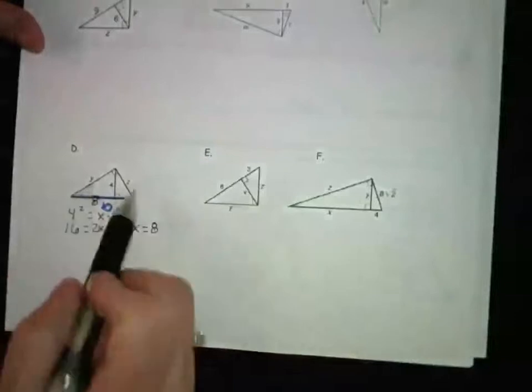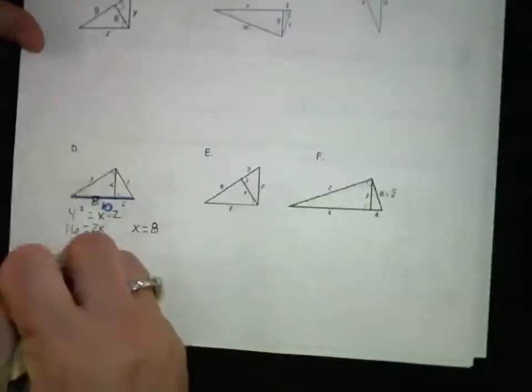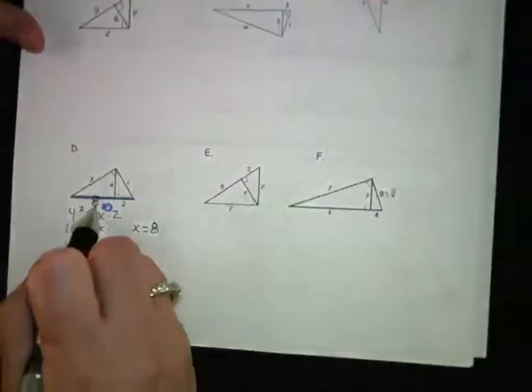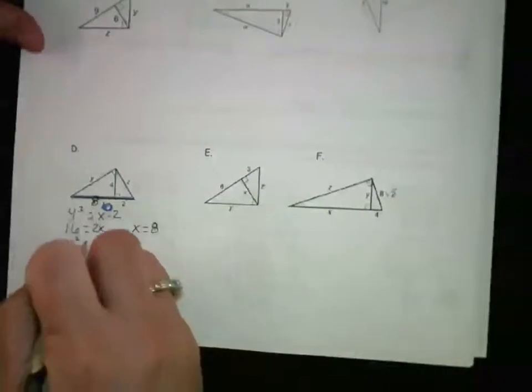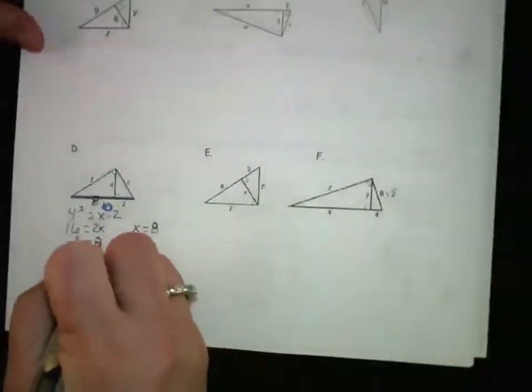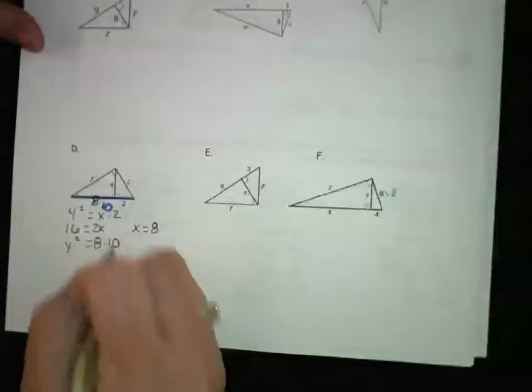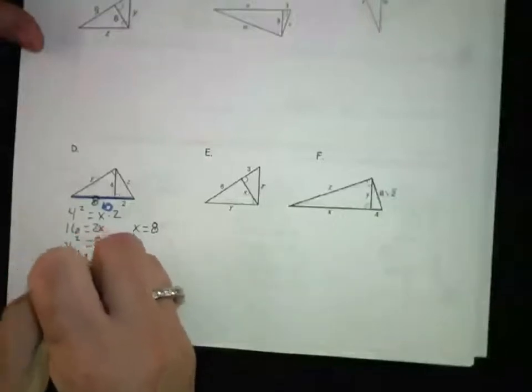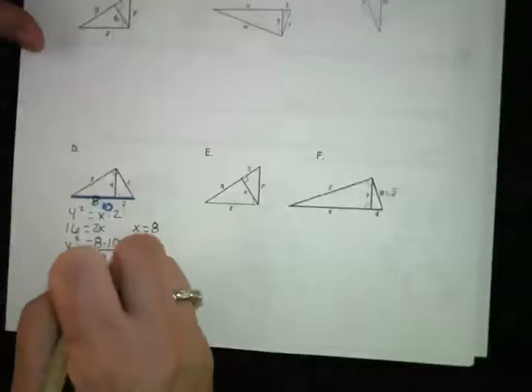And we need that piece to figure out the y and z. Let's look at the y first. y squared, top left squared, equals the left piece times the whole thing. So that equals 8 times 10. y squared equals 80, so y equals the square root of 80.